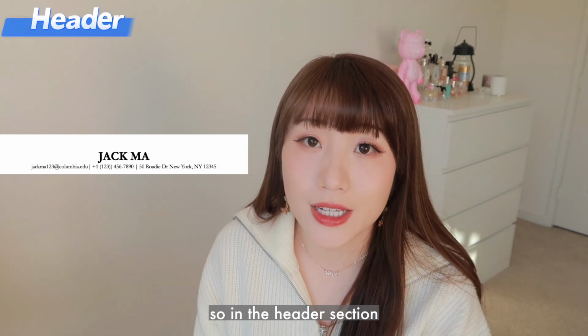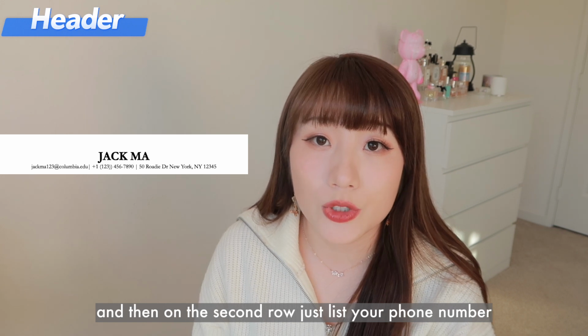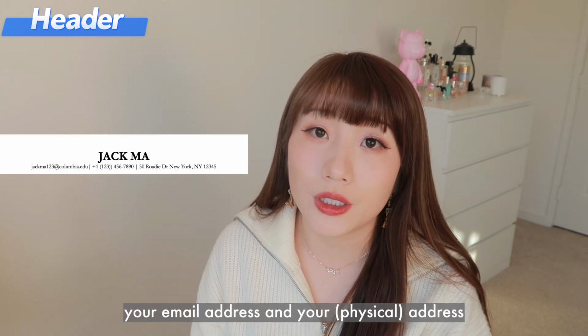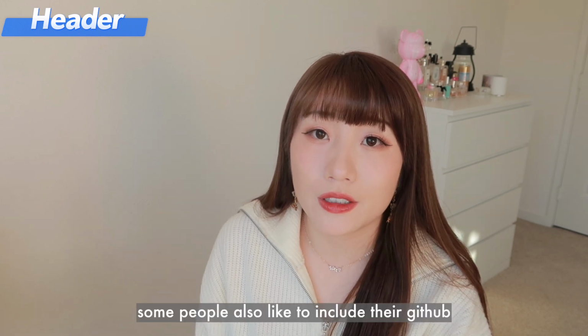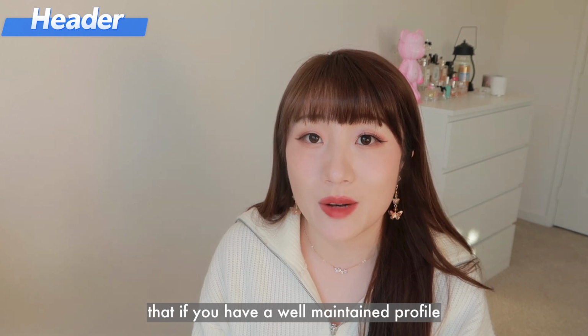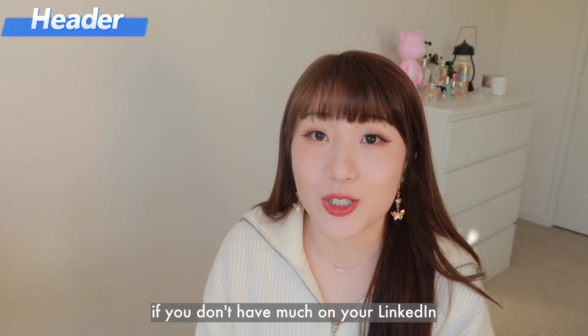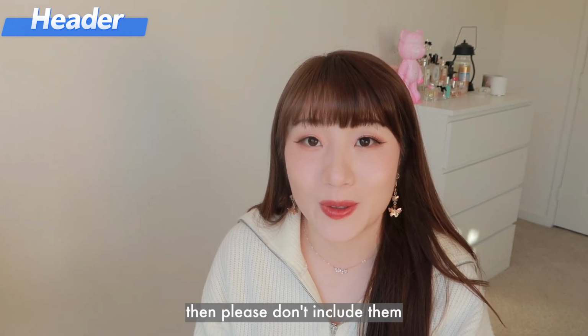So in the header section, you will have your first name, last name, and then on the second row, just list your phone number, your email address, and your address. Some people also like to include their GitHub or LinkedIn. I only recommend doing that if you have a well-maintained profile. If you don't have much on your LinkedIn, GitHub, or even personal website, then please don't include them.